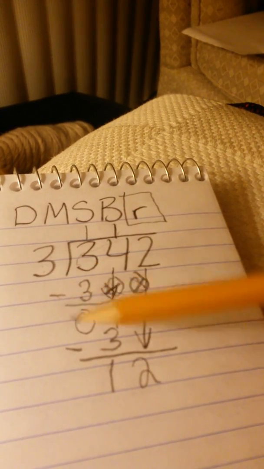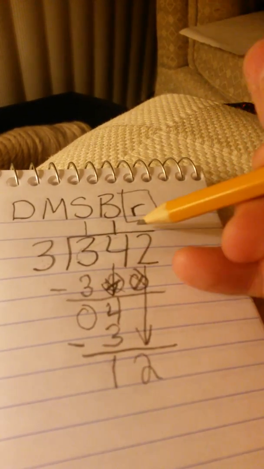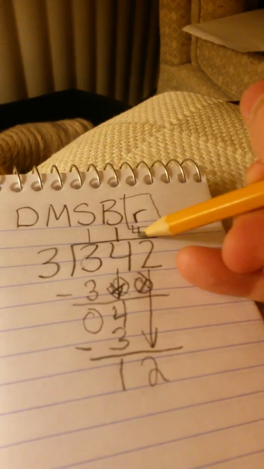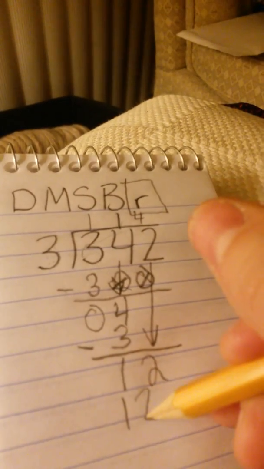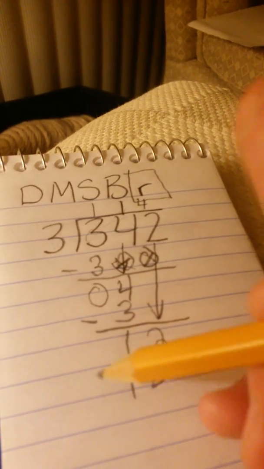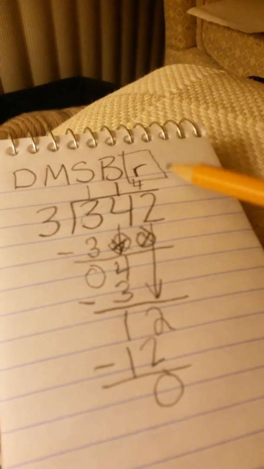And so I think to myself, I'm back to the division step. So how many times does 3 go into 12? Or another way to think of this is 12 divided by 3. Well, that equals 4. So multiplication step, I take 4 times the divisor, which equals 12. And then I subtract to finish it off. And in this problem, we have no remainder. So we don't need to even bother with the dog.